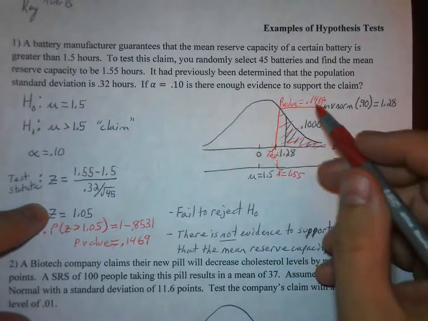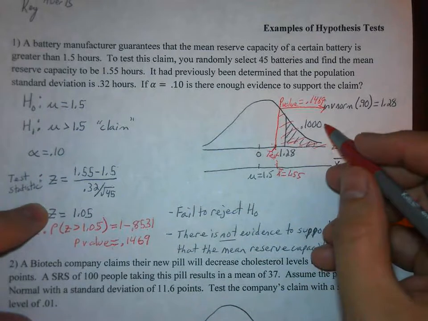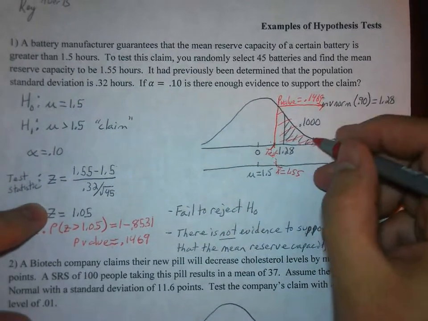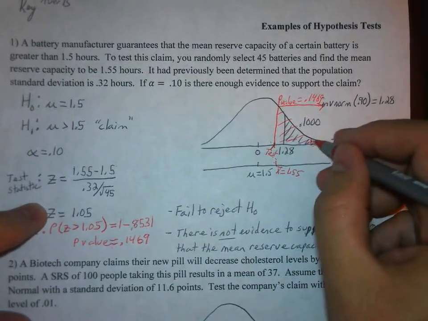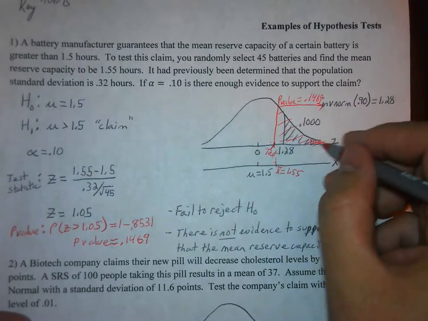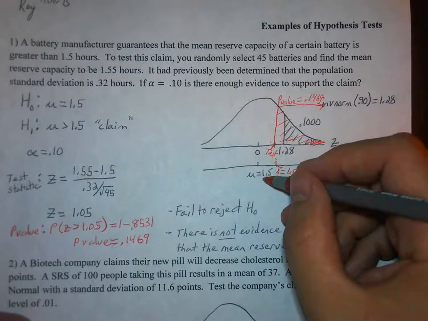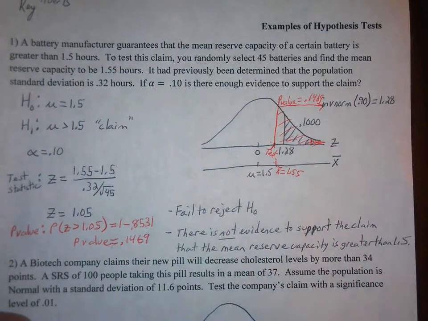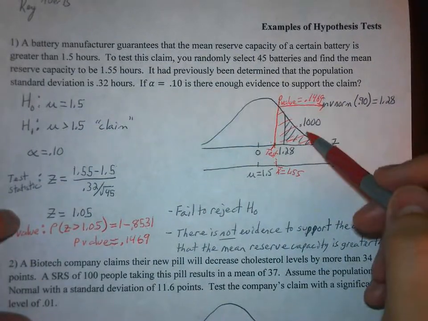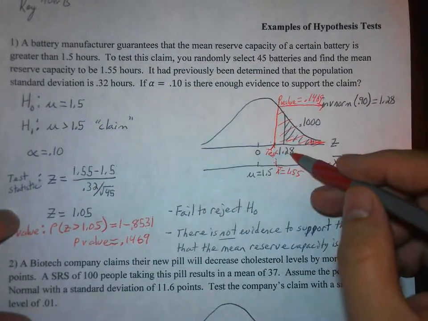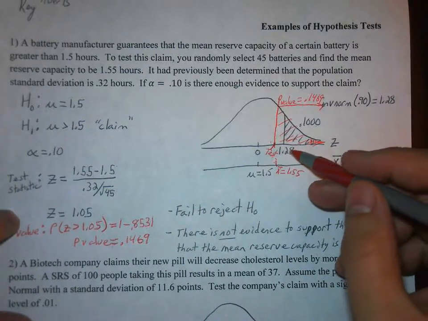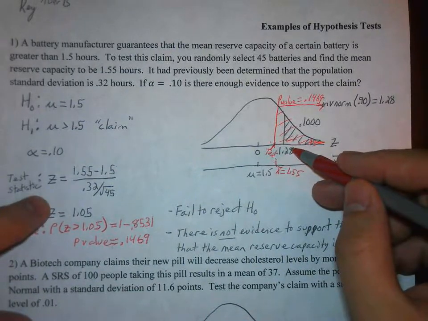Okay, if we would have gotten a p-value of say 0.03, well, that would be farther over here to the right, and that would mean getting that sample mean was unusual. It was too extreme if the mean really was 1.5. In that case, you would reject H0 and support the claim. Okay, so that's using the p-value compared to alpha rather than comparing our z-scores, 1.28 to 1.05.